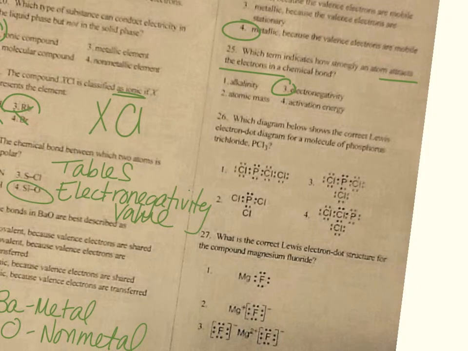Which diagram below shows the correct Lewis dot diagram for a molecule of phosphorus trichloride? Remember, phosphorus has 5 valence electrons. So the first thing we would do is draw our P with 5 valence electrons around it. And then you've got 3 Cl's, each with 7. So you got Cl, 3 times 7.